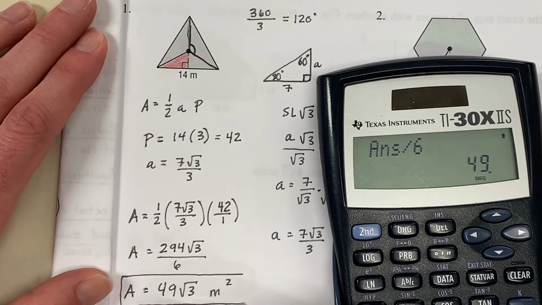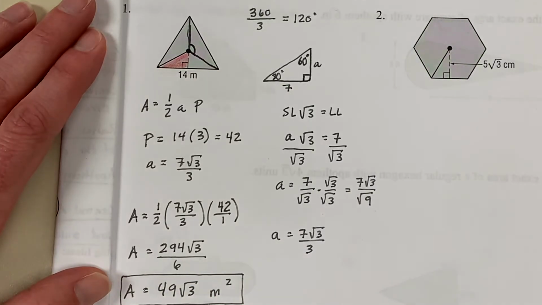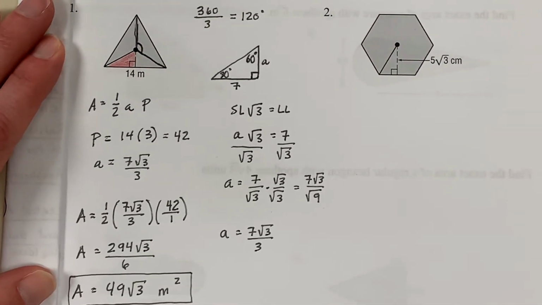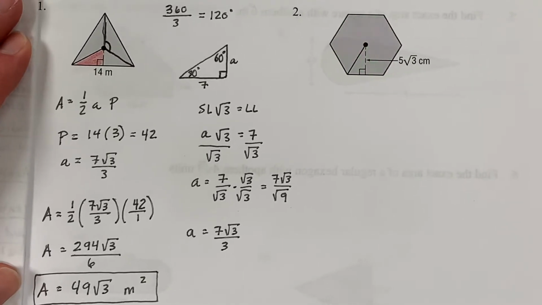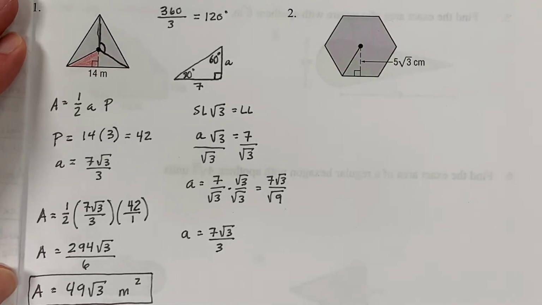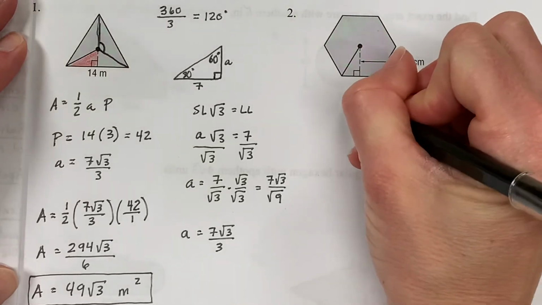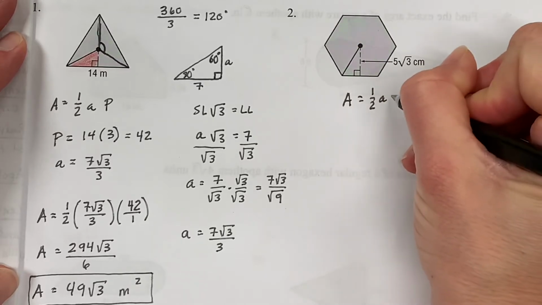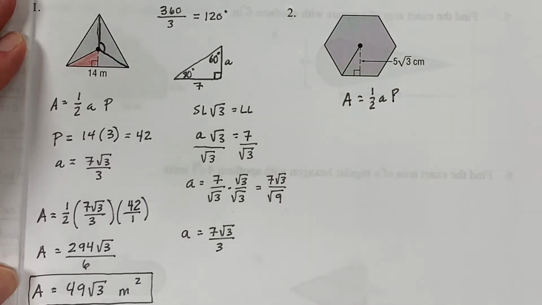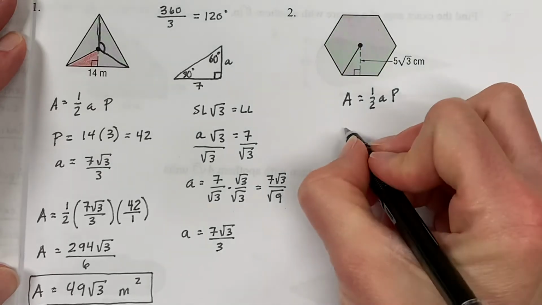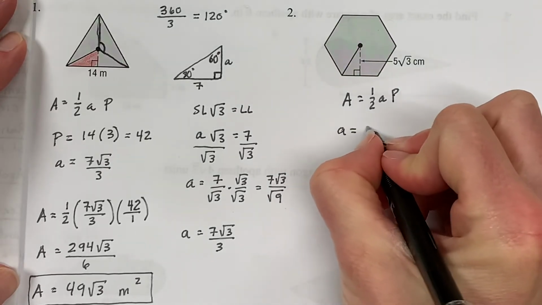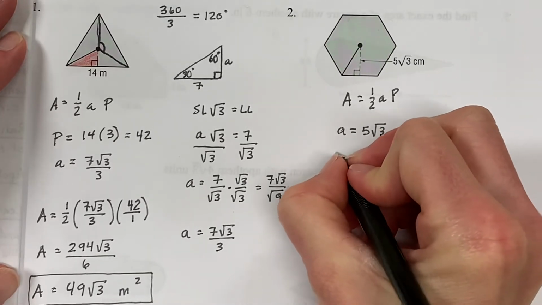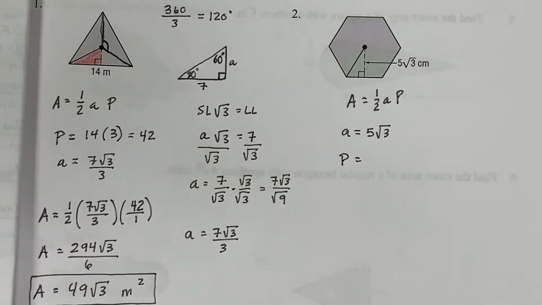These are very challenging. These are taking into consideration a lot of different things that we have learned this year. Okay. All right, problem number 2. I have a hexagon, a regular hexagon. I know the area is equal to 1/2 times the apothem times the perimeter. My apothem is given at 5 radical 3. I need to find the perimeter of the hexagon.